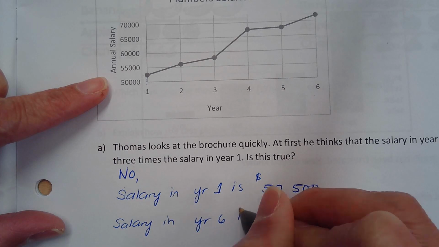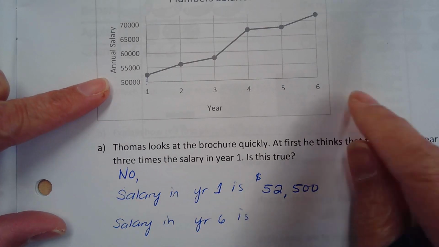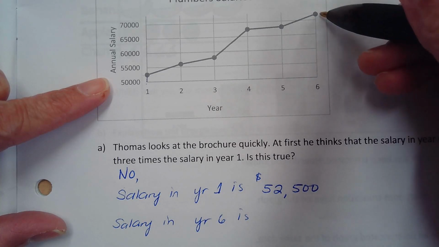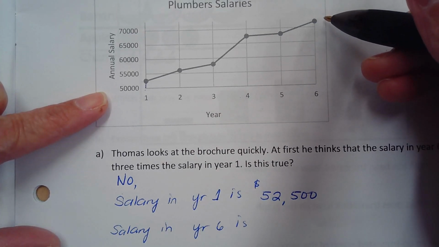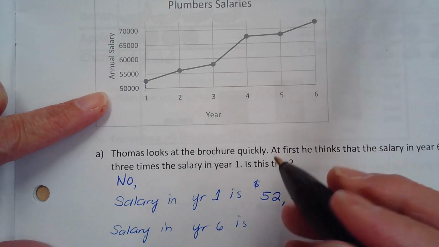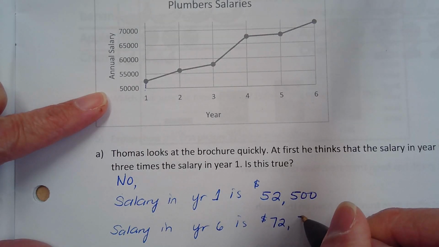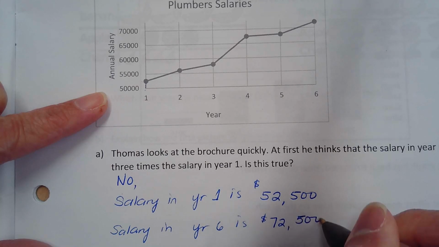What is the salary in year 6? 77 or 72. Okay. Yeah, probably about 72,500, right?